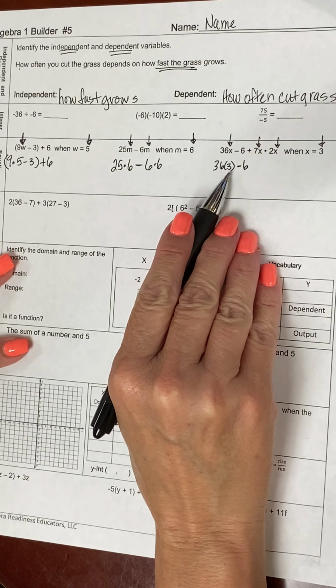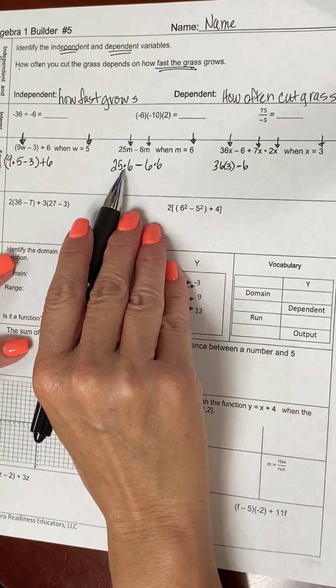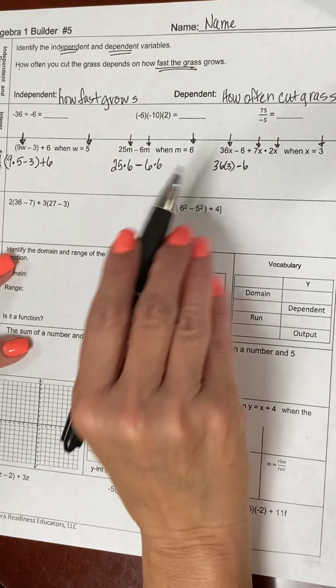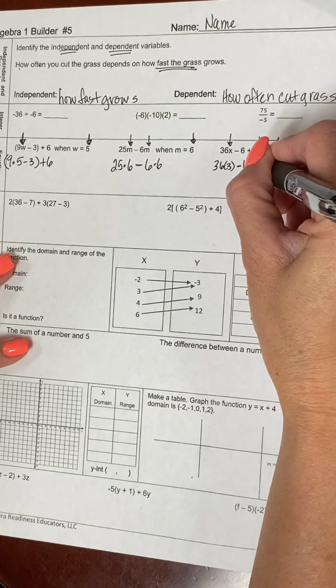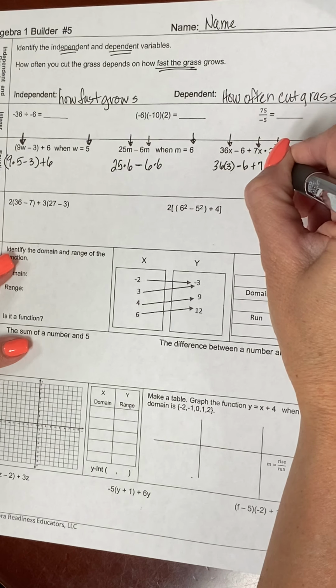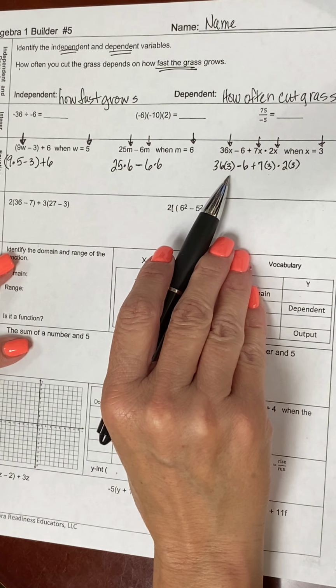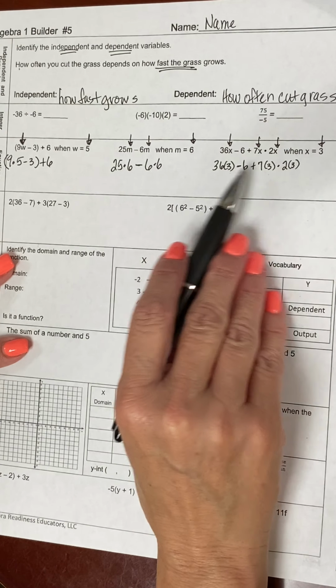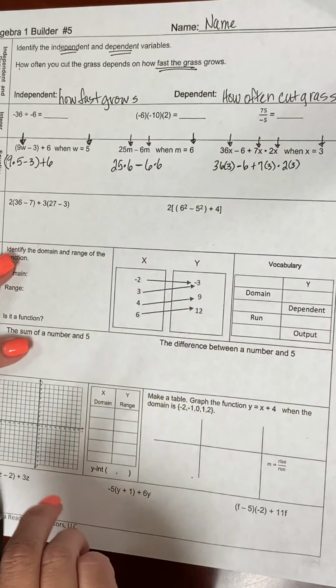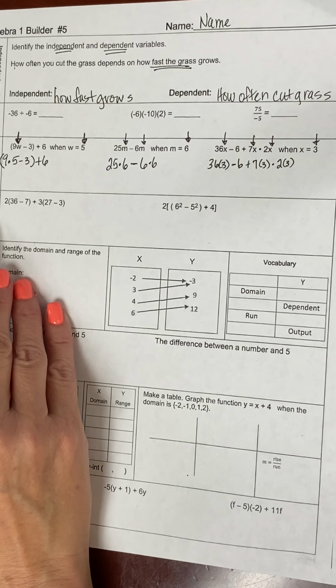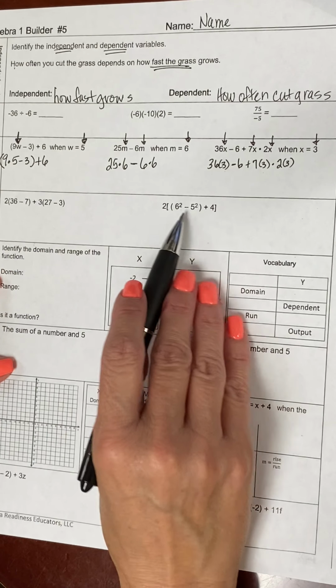I used parentheses. Does it matter that I used a multiplication dot or that I used parentheses? It does not. They both mean multiplication. Plus 7 times 3 times 2 times 3. I prefer to use parentheses. Parentheses help keep the numbers separate and your calculator recognizes it a whole lot better. Order of operations. Again, calculator work.